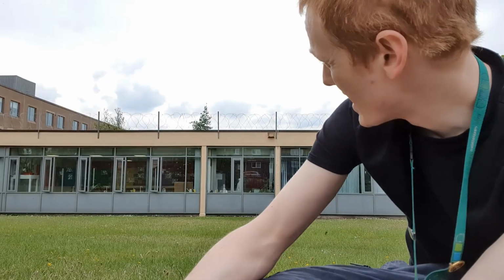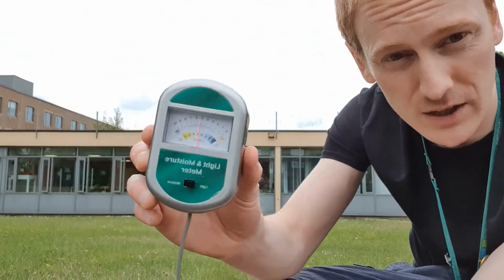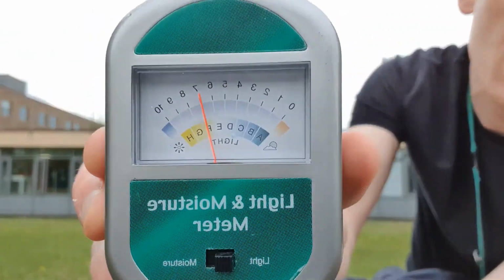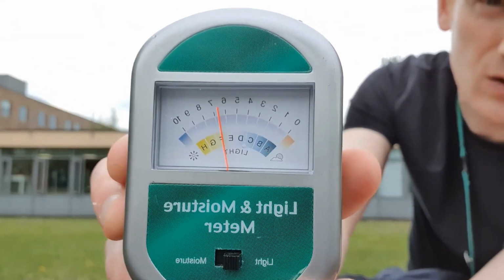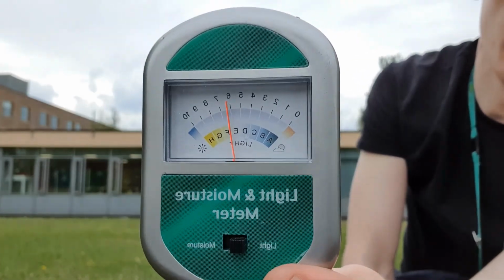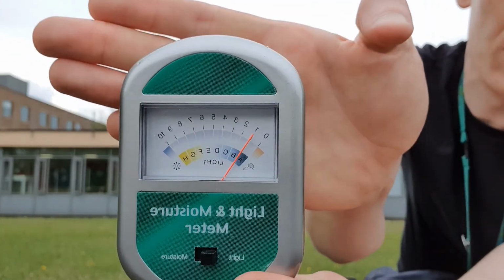So if we're having a look at the plants here, on the sensor it's level G, which is pretty high. There's a lot of light, even though it's a cloudy day. It's still quite a lot of light available for the plants. So you can see the sensor there quite high up. And when we cover the sensor up, it drops down.